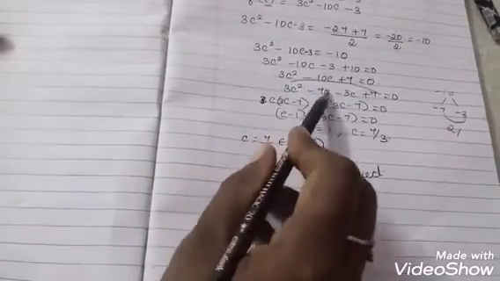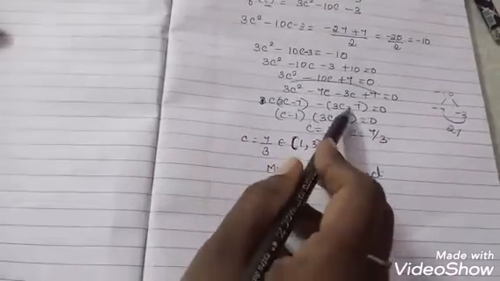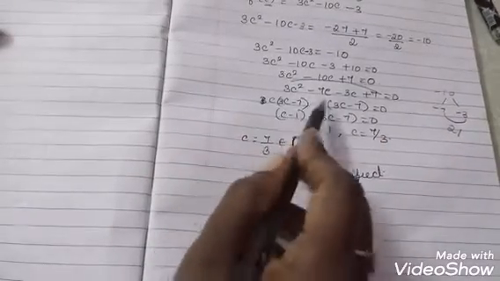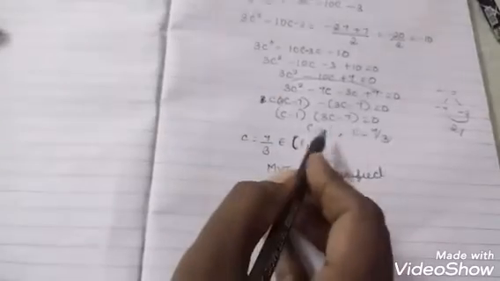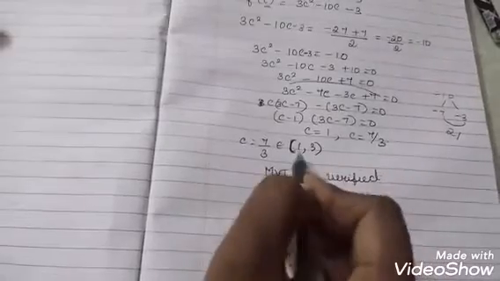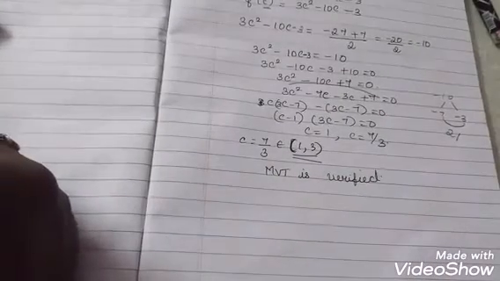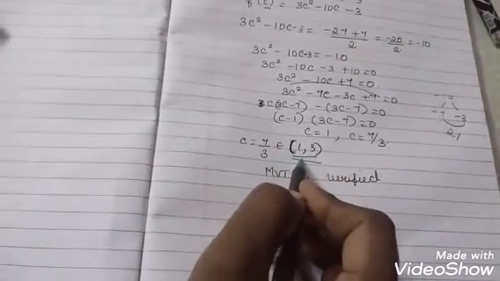So here taking c common, you are left with 3c minus 7 minus of 3c minus 7 is equal to 0. Now take 3c minus 7 common. So you are left with c minus 1, which is equal to 0. So you have c equal to 1, c is equal to 7 by 3. So if c is equal to 7 by 3, it belongs to 1 comma 3. Now what can I say here? Mean value theorem is verified.